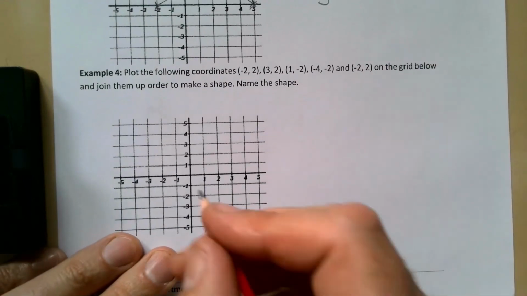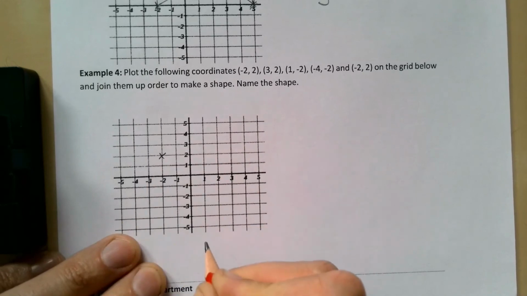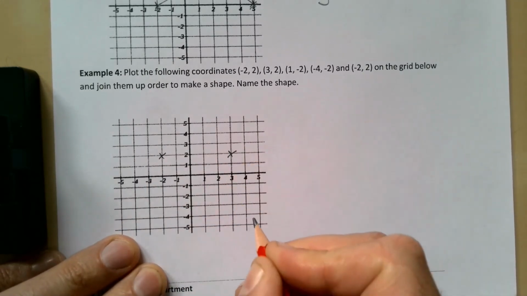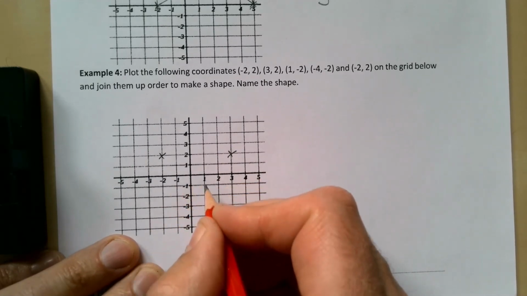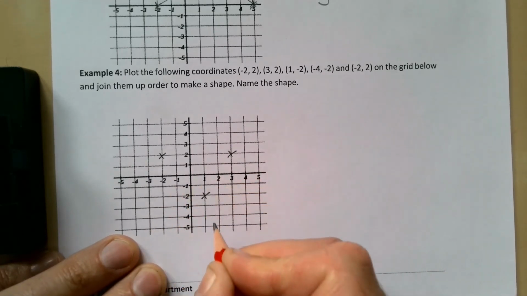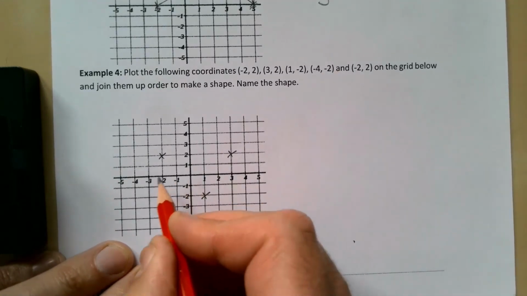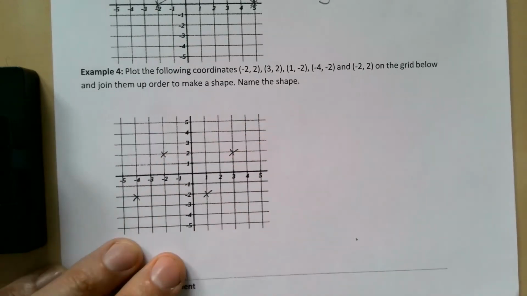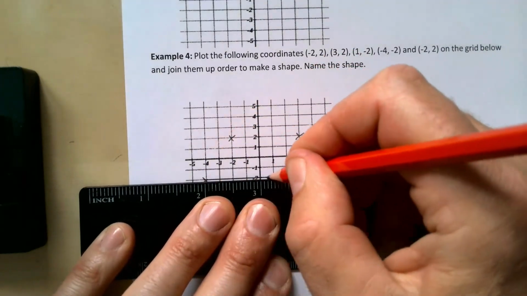Finally then, minus 2, 2, 3, 2, 1, minus 2, 1 across, minus 2, minus 4, minus 2, and then back to there. Again, go nice and heavily here.